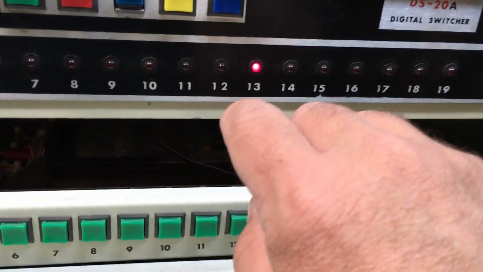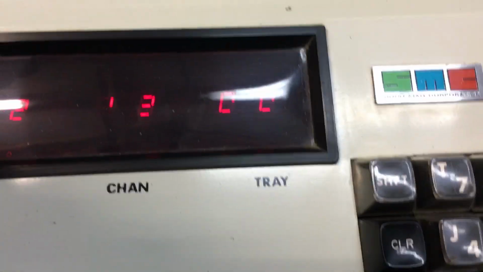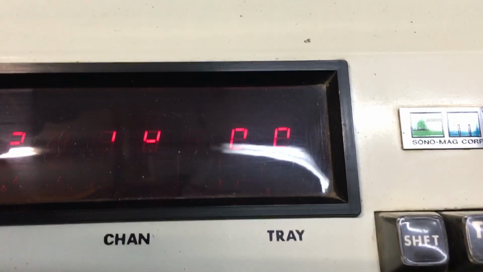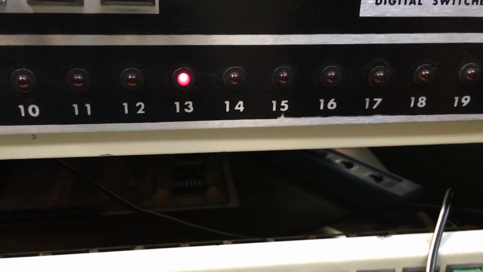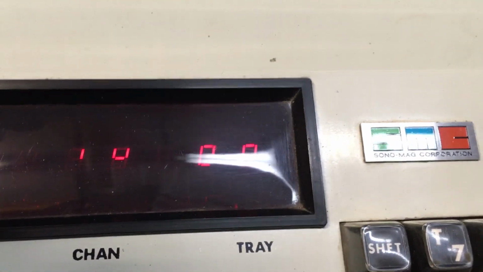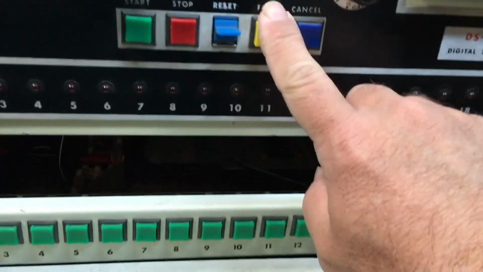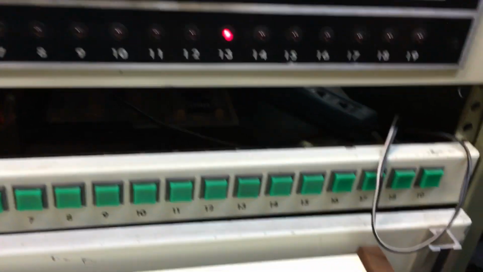So I will hit fade. It will show 14 next, but it's still playing 13, which is correct. It should be playing 13 now because 14 is next. So now that I will do a fade, I should go to 14.